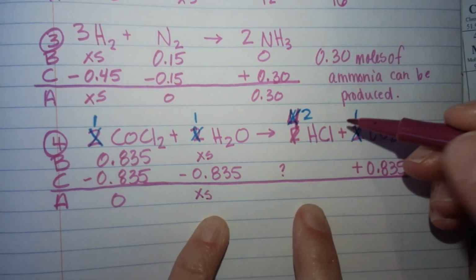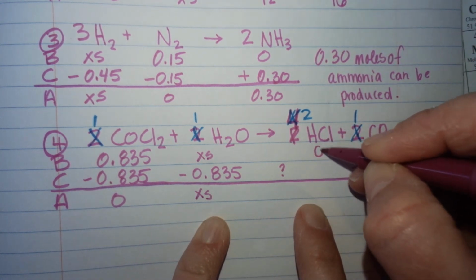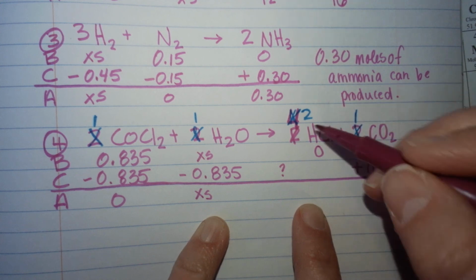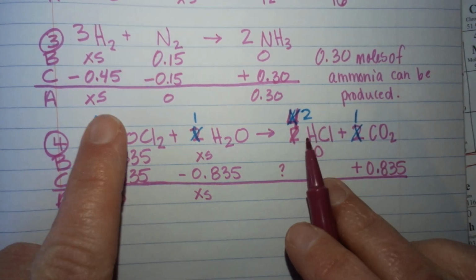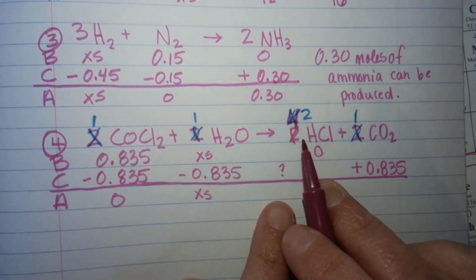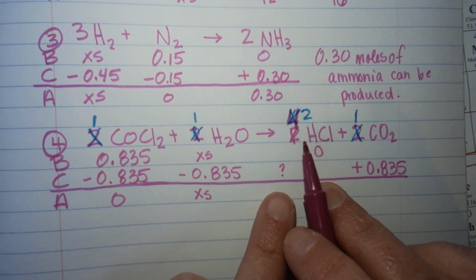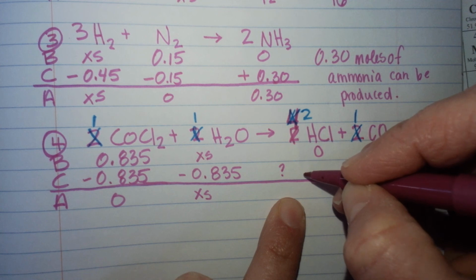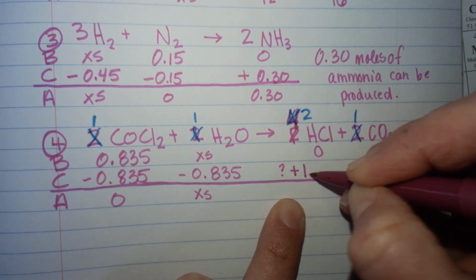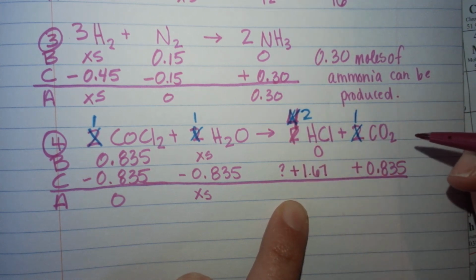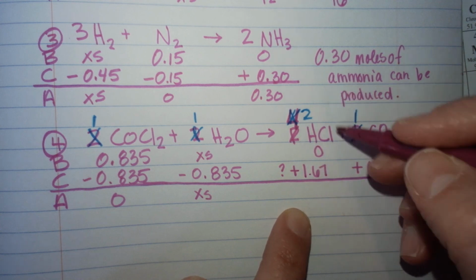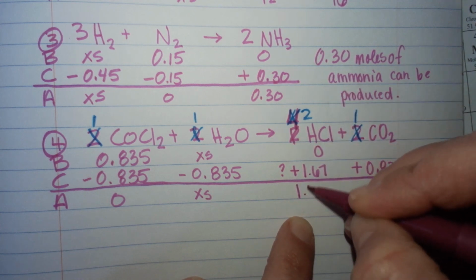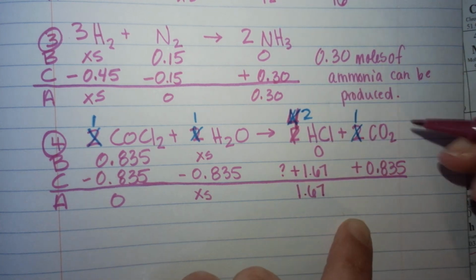If I look at my hydrochloric acid, I had none to begin with. That is a 1-to-2 ratio, so I'm going to have to multiply that by 2 to get 1.67. And so after it's all said and done, I will have 1.67 moles of hydrochloric acid.